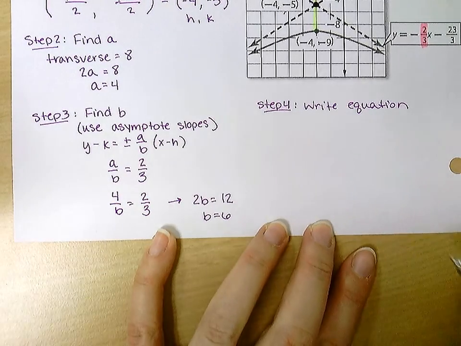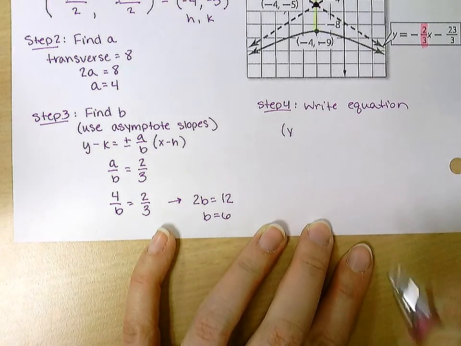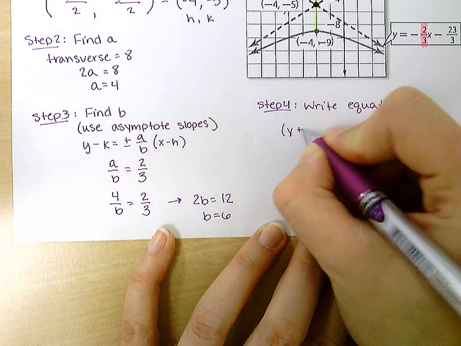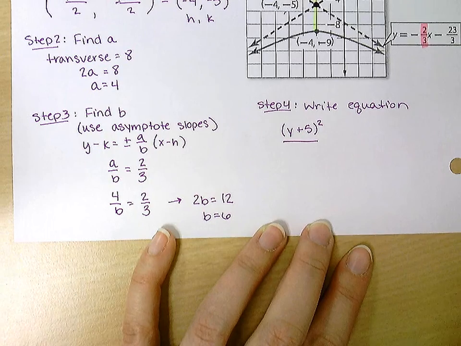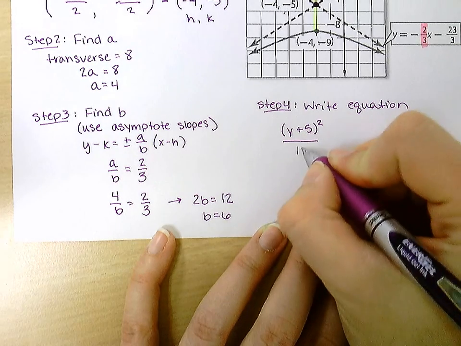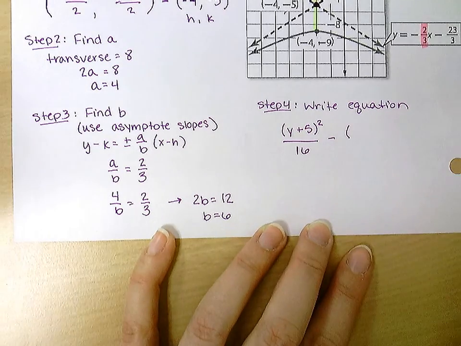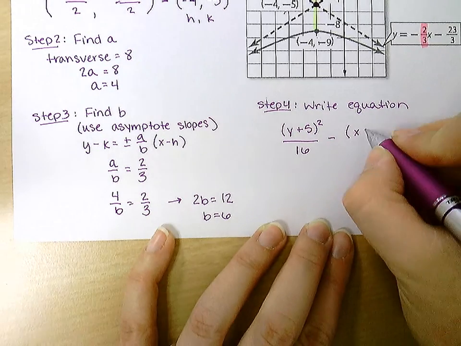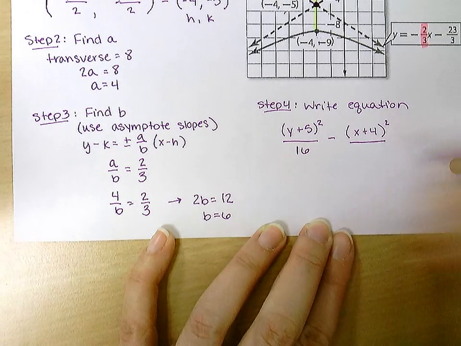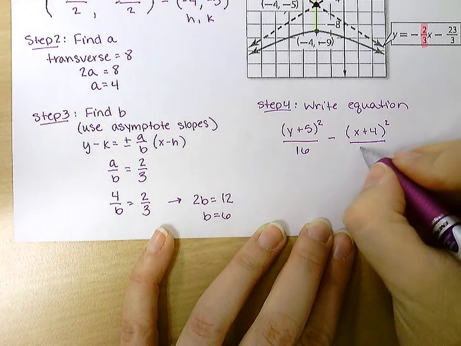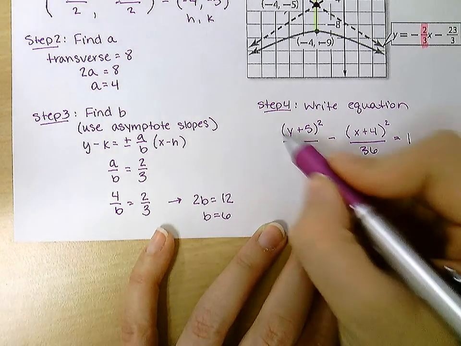Using the form I wrote at the top, we would have y minus our k value, so that's minus a negative, so plus 5, that quantity squared, over our a value squared, which is 16, minus x minus our h value, so that'll end up being plus 4 squared, over our b value squared, which is 36, and that'll be equal to 1.